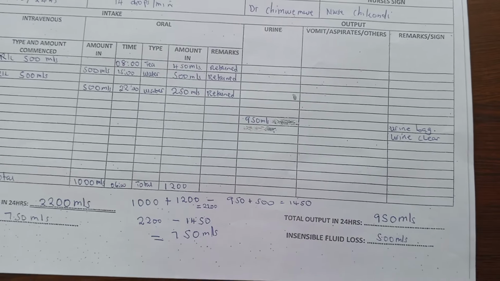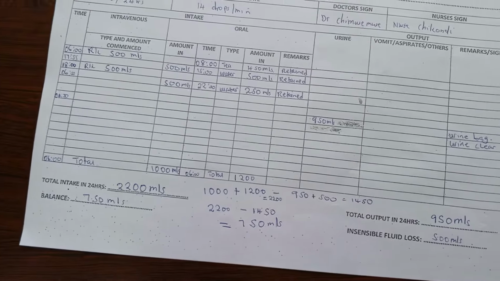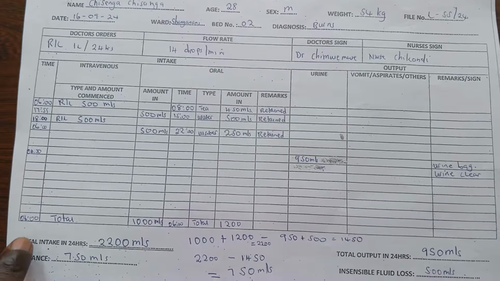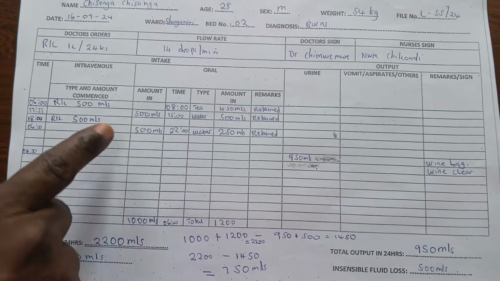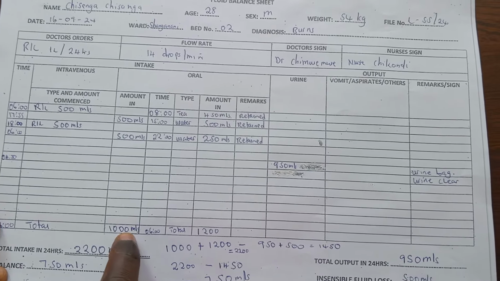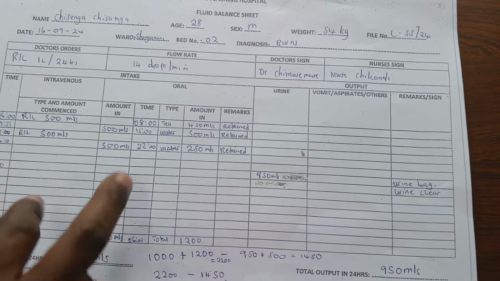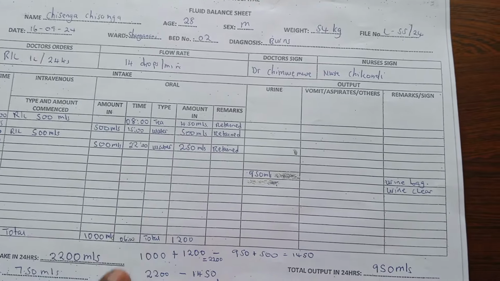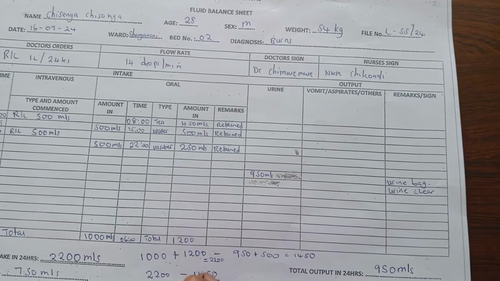Now at 6 hours the following day, we need to come up with a total. At 6 hours, for the intravenous intake, we add 500 plus 500, which gives us 1000 mils. Then on the oral intake, you add 450 plus 500 plus 250 to give us 1200 mils as the oral.